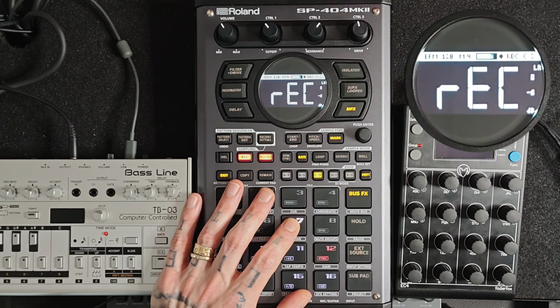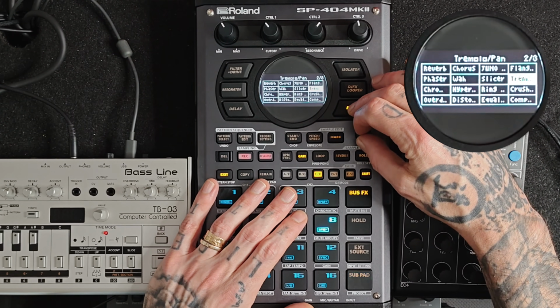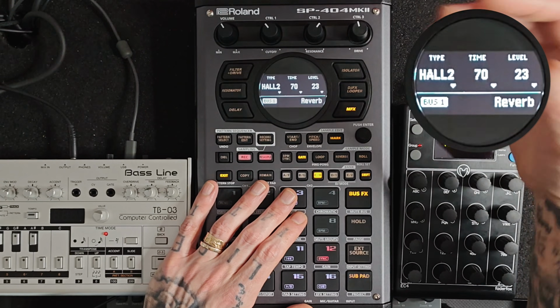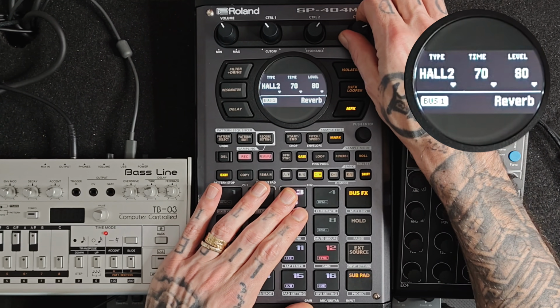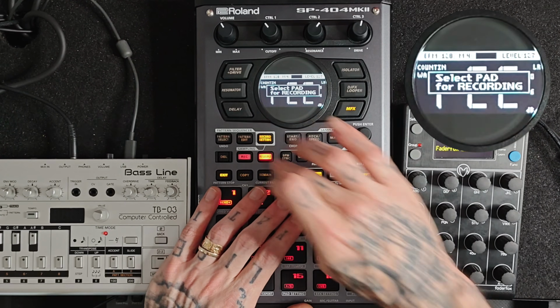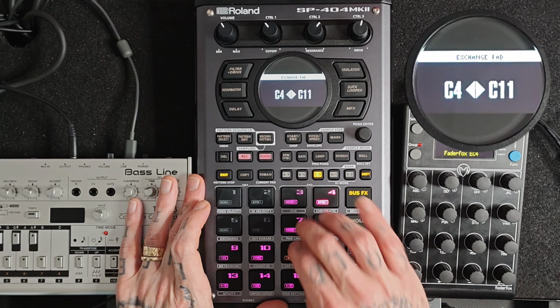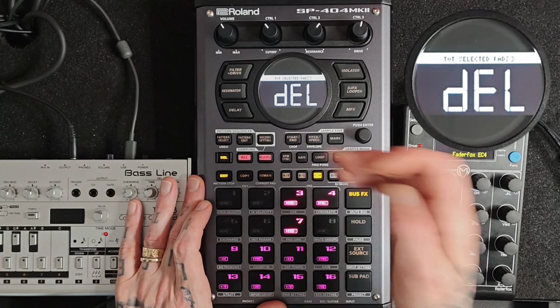Nice. And now it's time to use again the reverb. This could be very long. Cool. Let's exchange and delete the three.